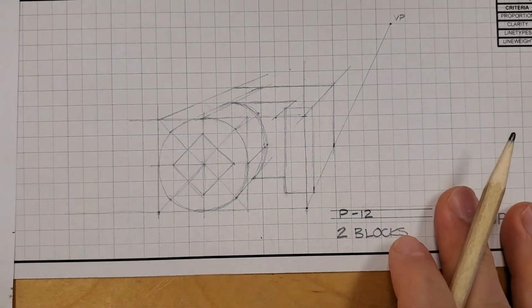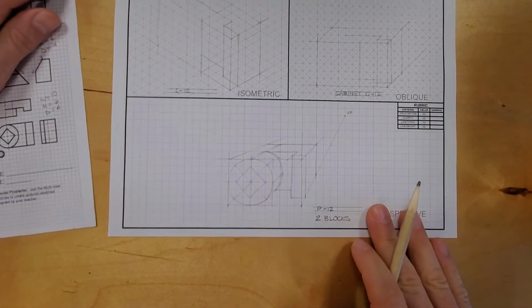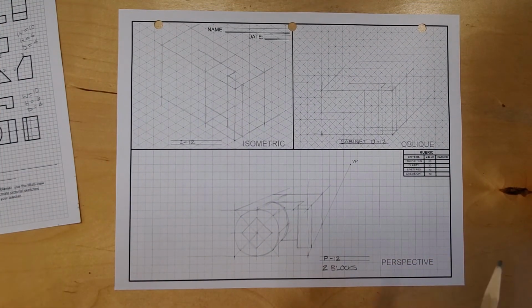Okay, so just to give you a greater perspective on that, that's the layout of problem number 12, just as an example for you for problem number 4. So hopefully that helps you notice the differences between them. I didn't complete them, but you can see how it should be laid out. Darken those up, render one, and turn it in.